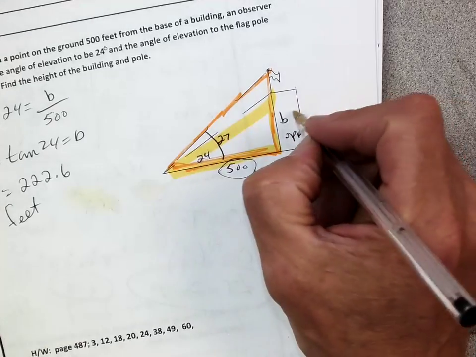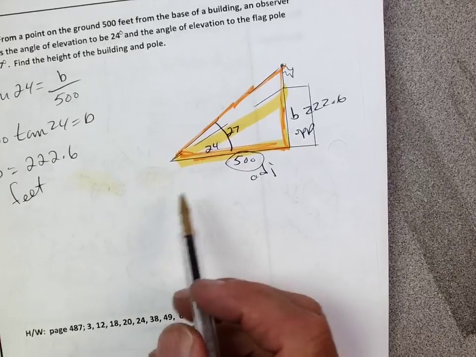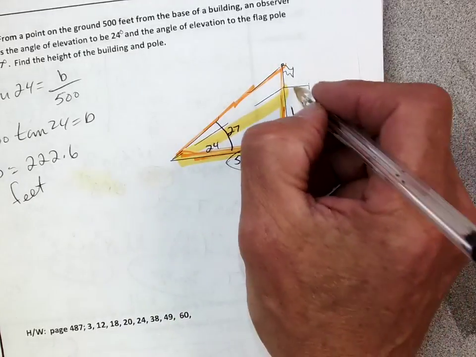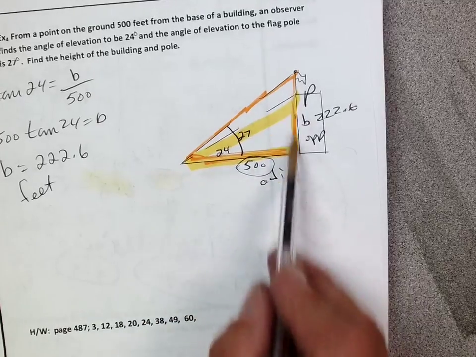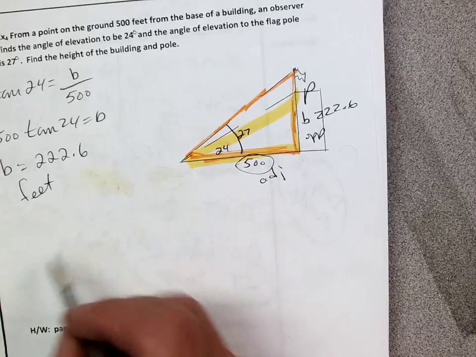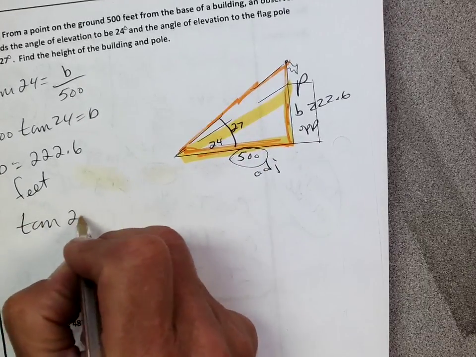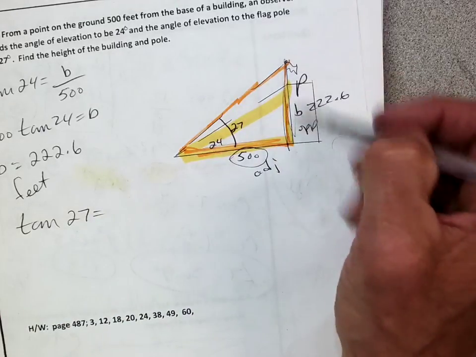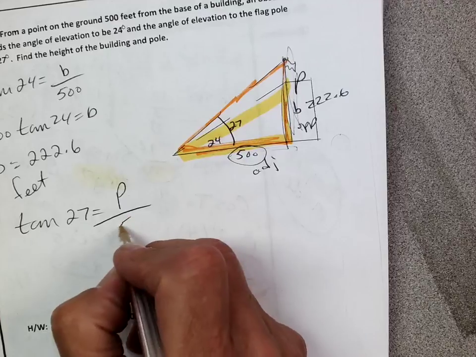So this turned out to be 222.6. So we'll set it up again, right? And then we'll call this P for pole. So from the angle, that would be my opposite, right? The whole thing. And there's my adjacent. So we'll do tangent of 27 is equal to the opposite, which is P for pole, over the adjacent, which is 500.